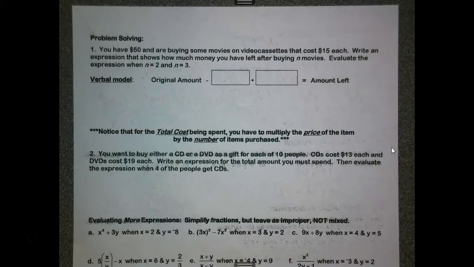And then two, you're going to evaluate the expression when n equals 2 and n equals 3. So there's two parts to this.